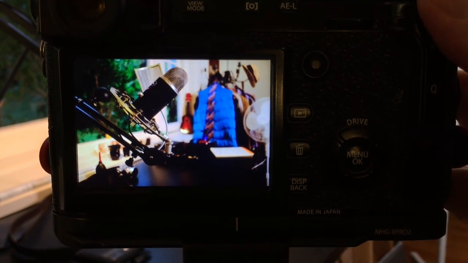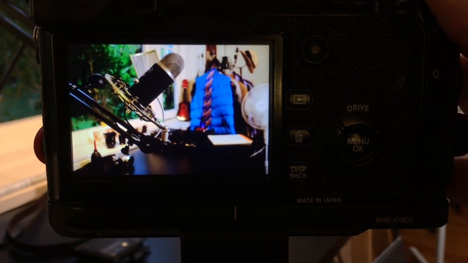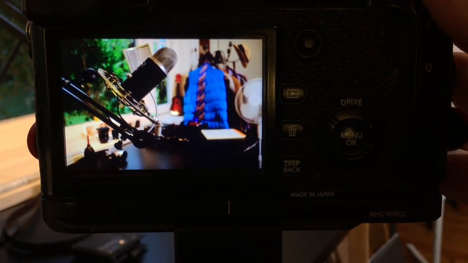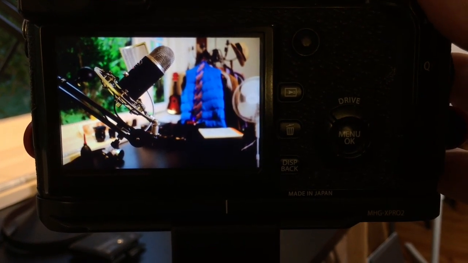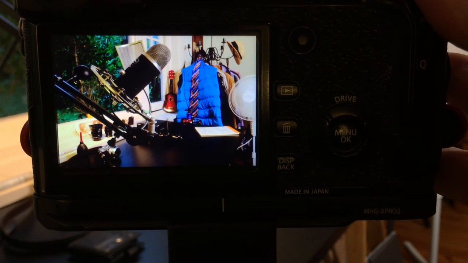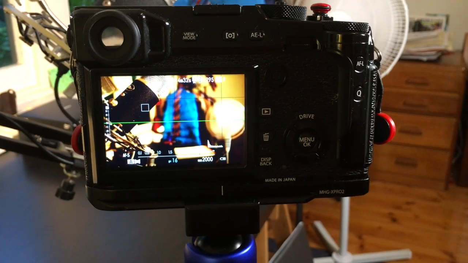So to get a good exposure where everything looks to have the right amount of light in your shot, you mix aperture and shutter speed. If you go up with one, you've got to go down with the other. Okay, so we're recording again.